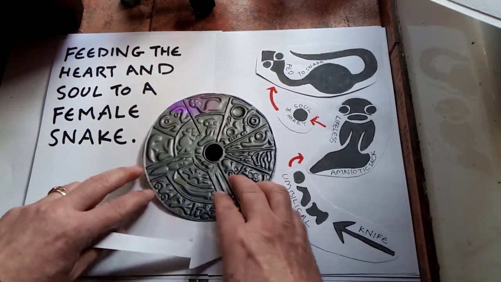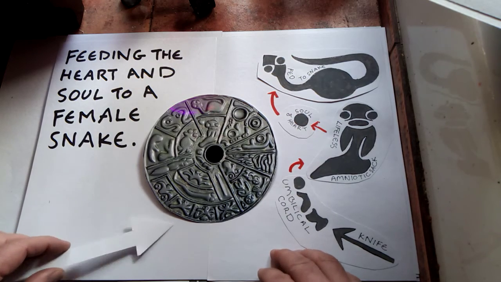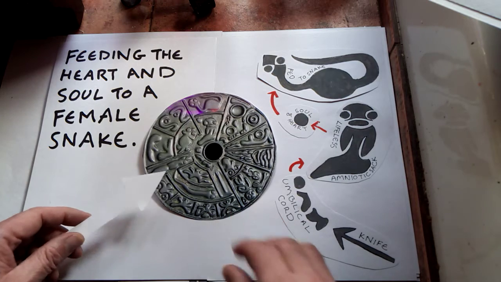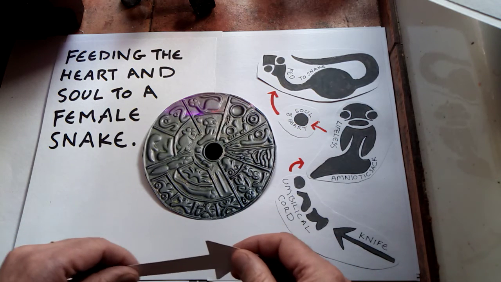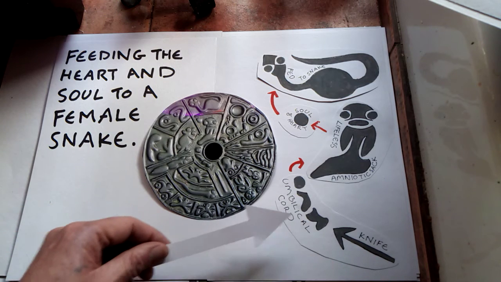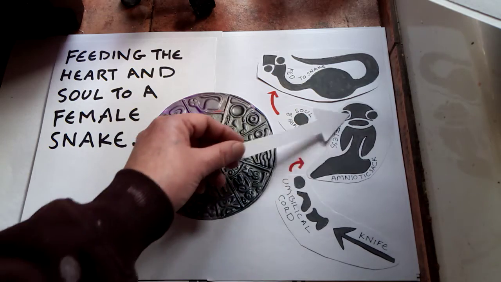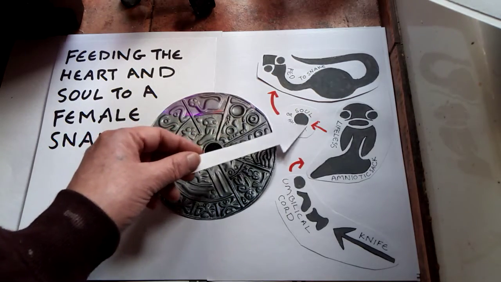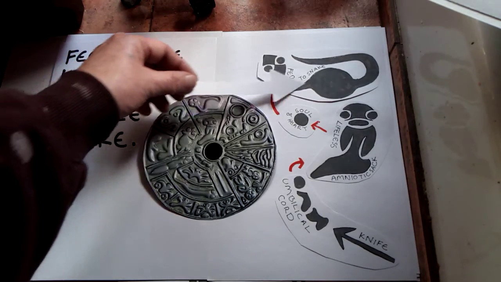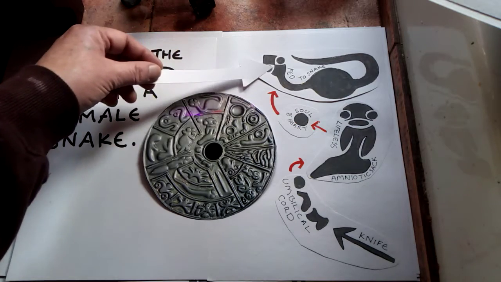Now I can only work out that if babies are stillborn, miscarriage, abortion, something physically or mentally wrong, that the umbilical cord is then cut. The fetus then has the heart, which holds the soul, and is being fed to a snake. A female snake has it longer and bigger in this picture.